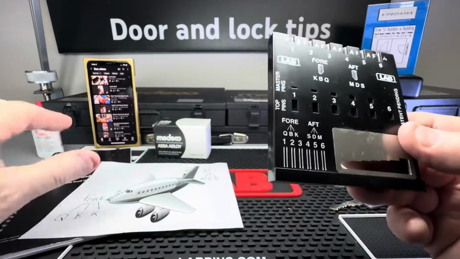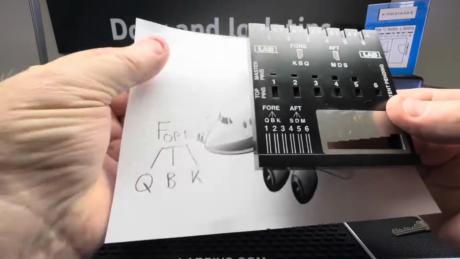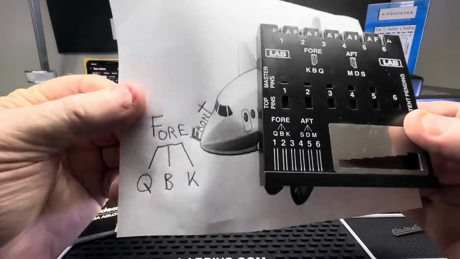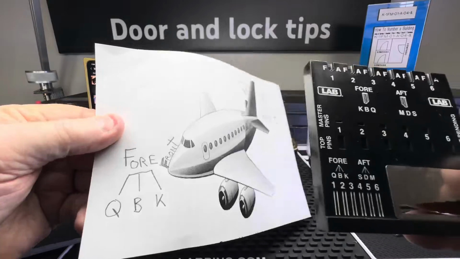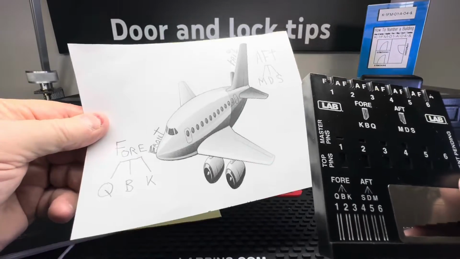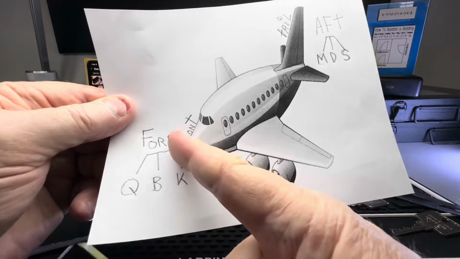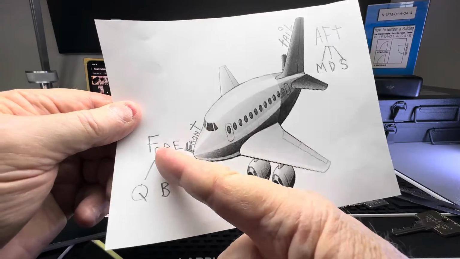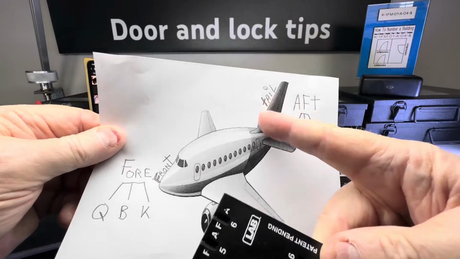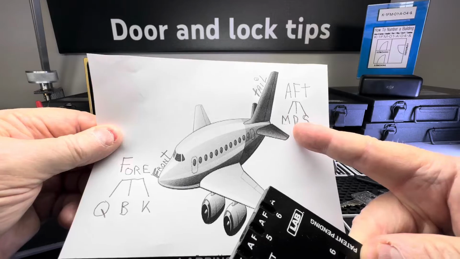Think of it this way because you need to know this when you're holding the key up to it. And it'll all make sense once I show you this. Imagine on an airplane you have the front of the plane, and that's the forward. Back of the plane, the tail, and that's the aft.